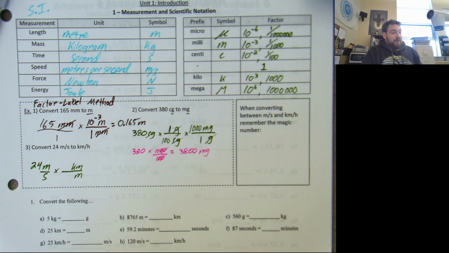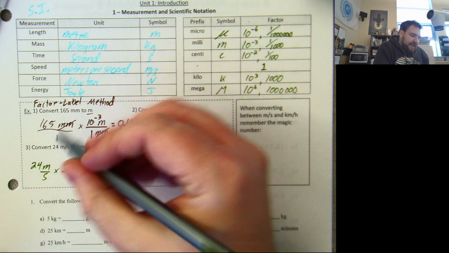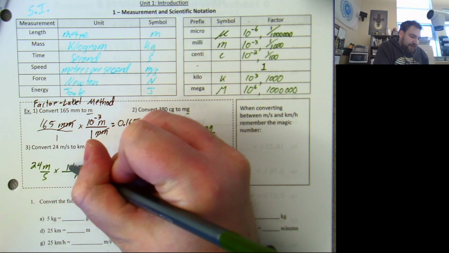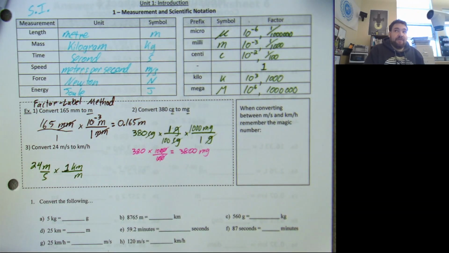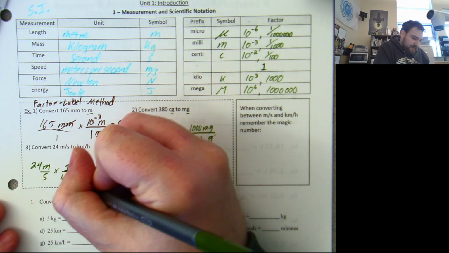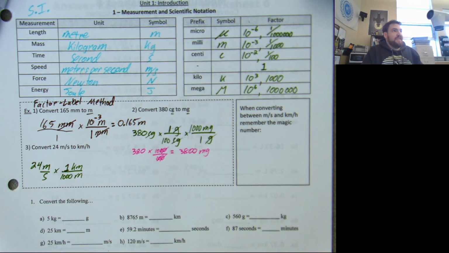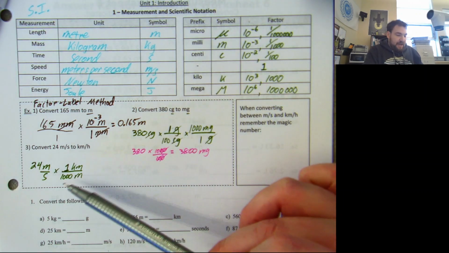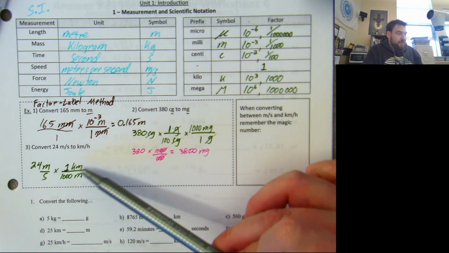Okay, so Brad, you're telling me that there's 1,000 what where? Okay, so if that's where your mind immediately goes, and I'm willing to bet that's where most of you went, then you'd say, well, 1 kilometer, you'd put the 1 up next to the kilometer, is equivalent to 1,000 meters. So the 1,000 would go on the bottom with the meters, and the 1 would go in the numerator with the kilometers.